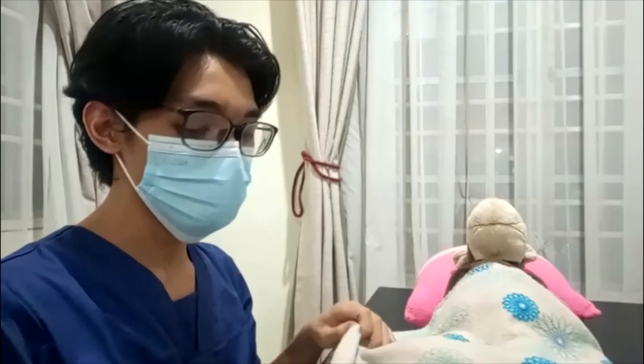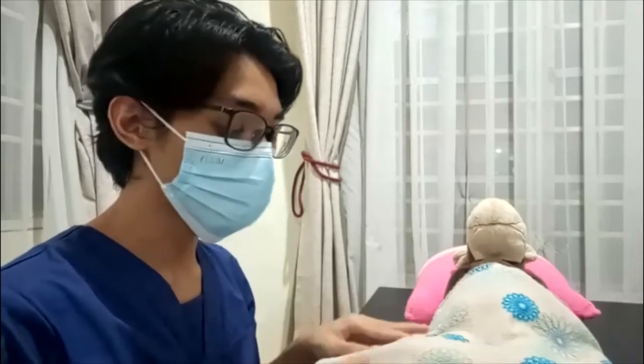Another thing to note when caring for a patient with peripheral vascular disease is to make sure that the bed linen is not too tight or putting any sort of pressure on the patient's leg. And it is advisable to put a support beneath the patient's heels to keep them a bit elevated above the patient's bed.